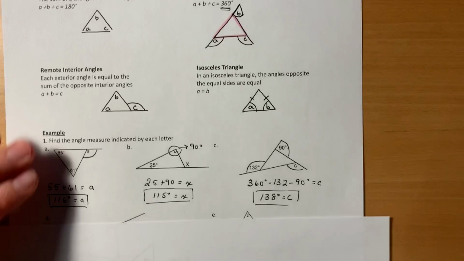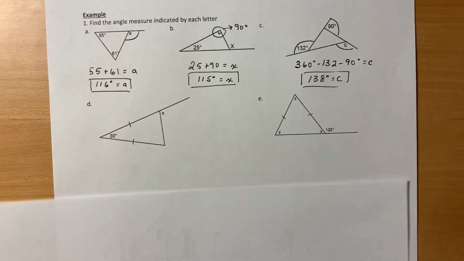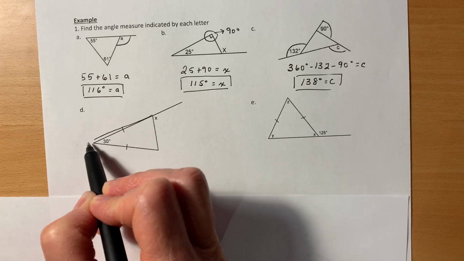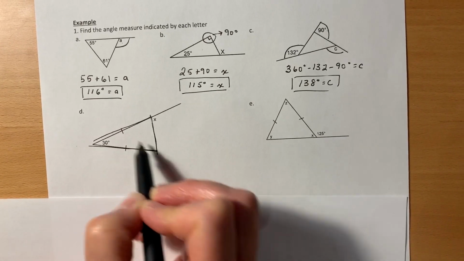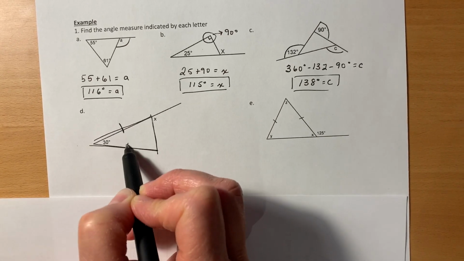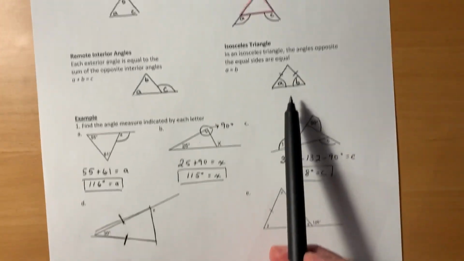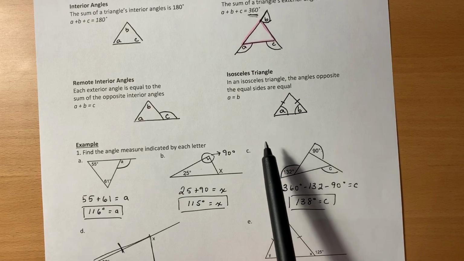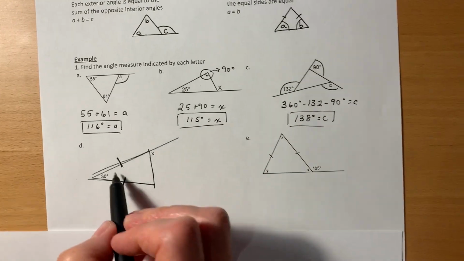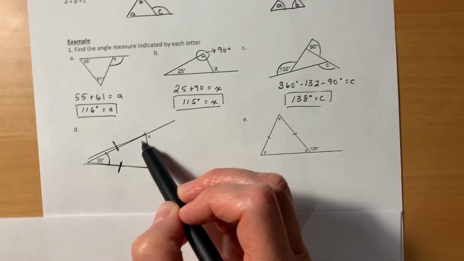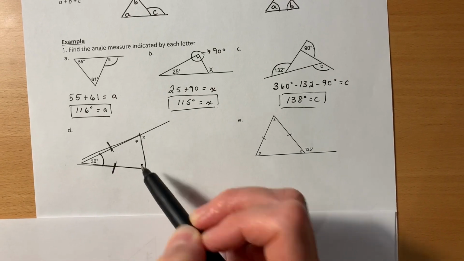Let's look at a couple of others. I look at this triangle here, and because of these lines, I know it's an isosceles triangle. One thing I know is this is 30 degrees. Let's think about how I could find each of these angles.